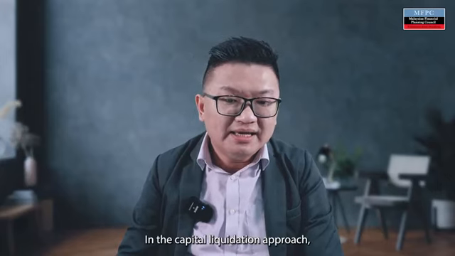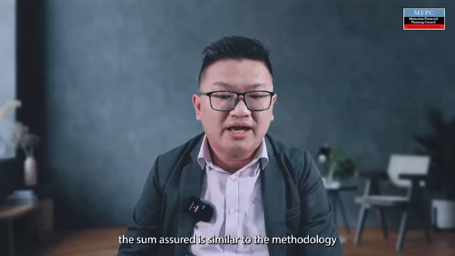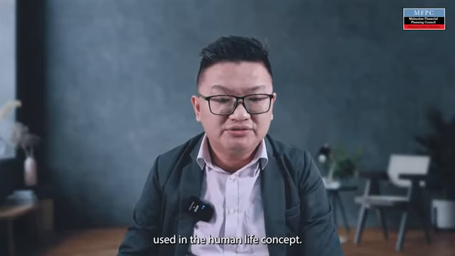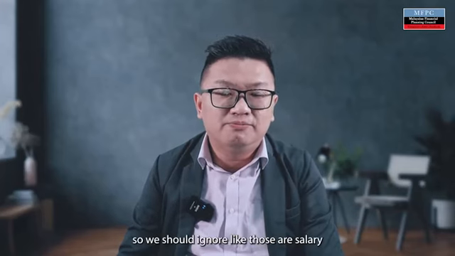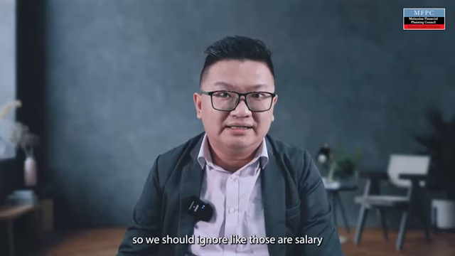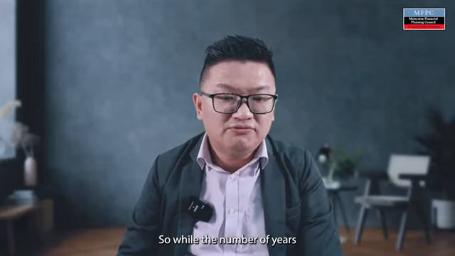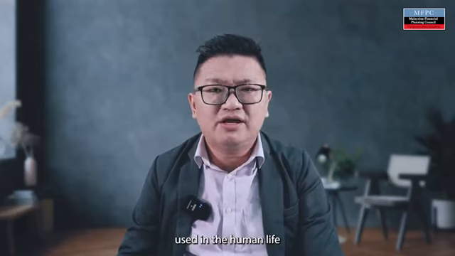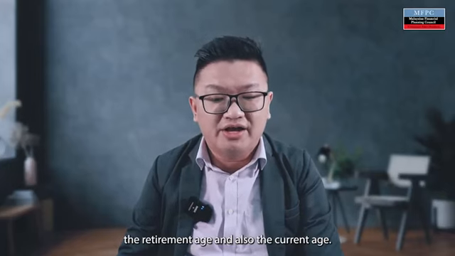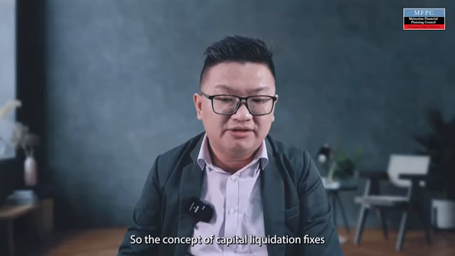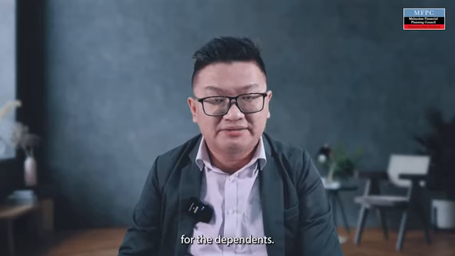In the capital liquidation approach, the assumption used for calculating the sum assured is similar to the methodology used in the human life concept. That means there are a lot of factors we should ignore, like salary should be constant, there is no change in the inflation, and so on and so forth. The number of years used in the human life value approach is the difference between the retirement age and the current age. So the concept of capital liquidation fixes the number of years for which the income is needed for the dependent.